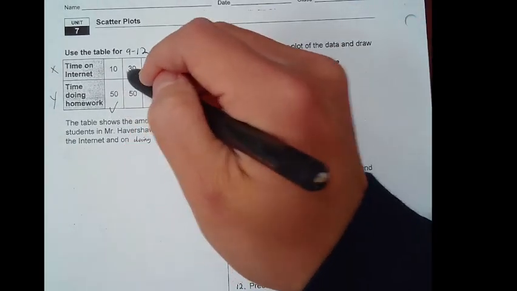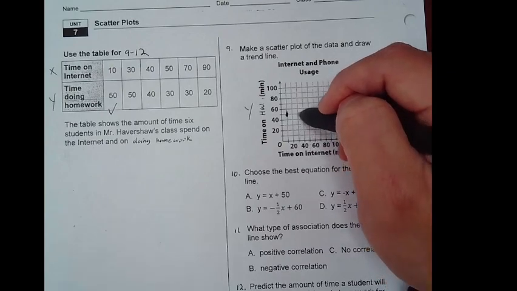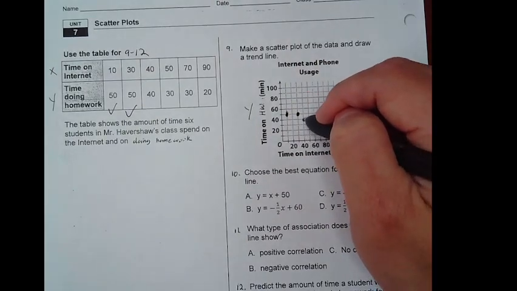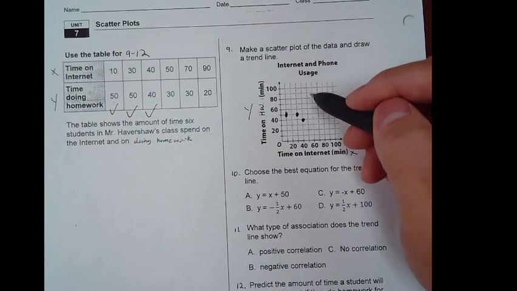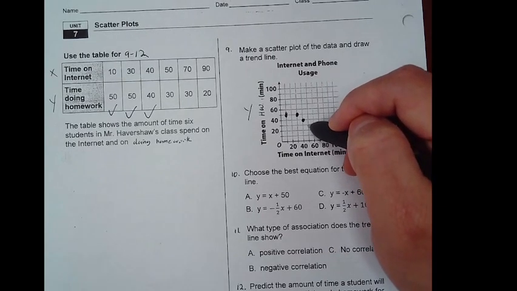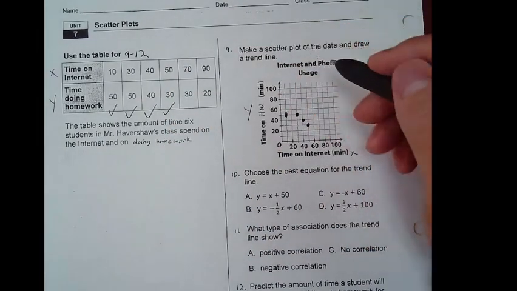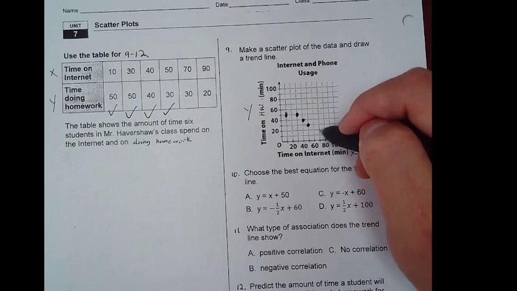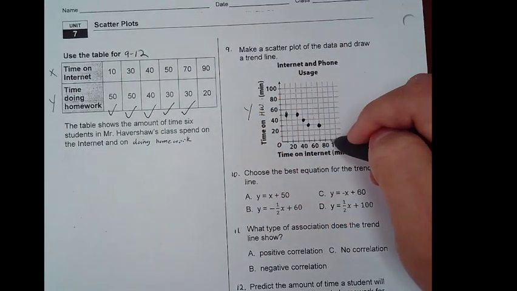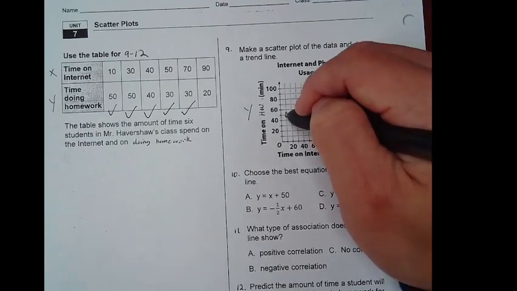All right, so the next one, time on the internet is 30. Time doing homework is still 50. Next one is 40, 40. Time on the internet X is 50, and then the Y, time doing homework, is 30. Time on the internet X is 70, and then the Y is 30. And then the last one is 90, 20. Okay, so there's your scatter plot from that table.